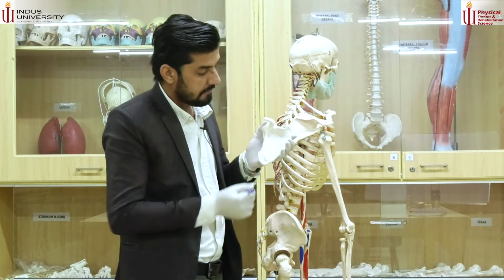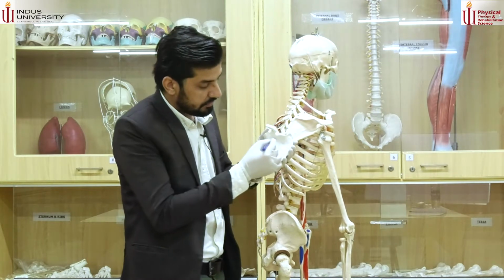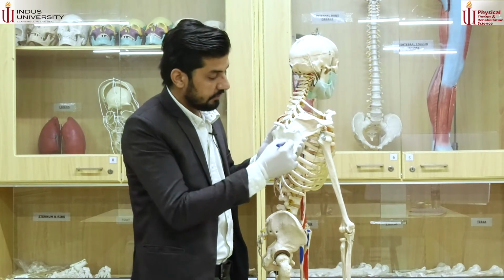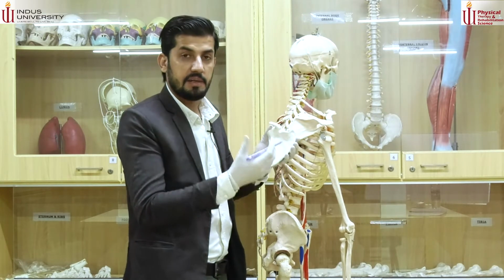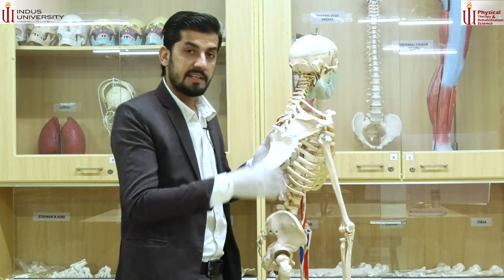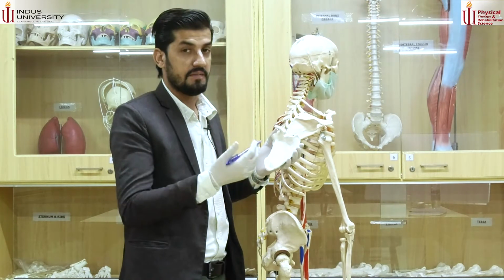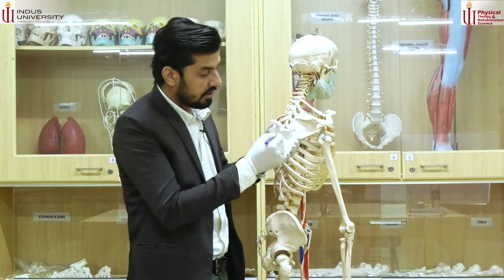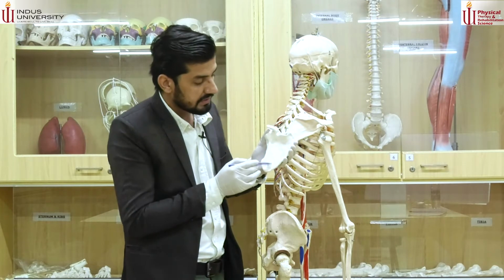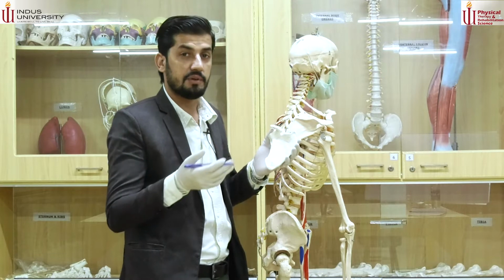So if you focus on costal surface, the whole way you see a depression. आपको यहाँ पे ये पूरी जो depression feel होगी या fossa. This depression or fossa is called subscapular fossa. नाम ही indicate करता है, ये attachment देता है subscapular muscle को. That's why this depression is called subscapular fossa. This whole long depression, जो कि सिर्फ एक ही होता है costal surface पे, is called the subscapular fossa, जो कि attachment देता है subscapular muscle को.